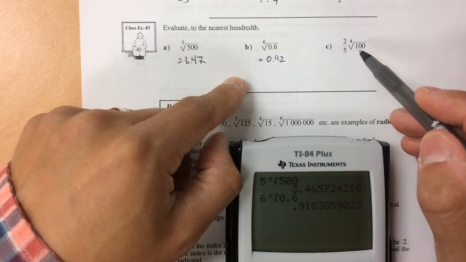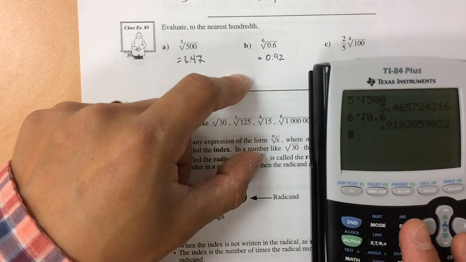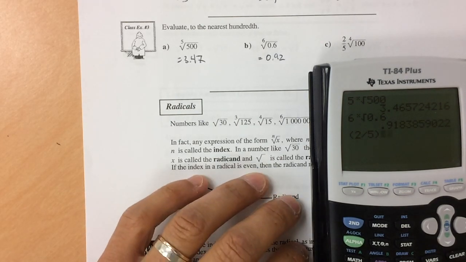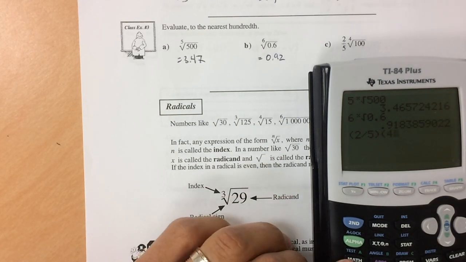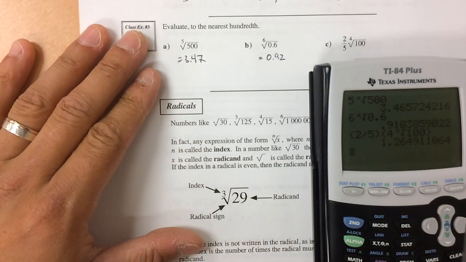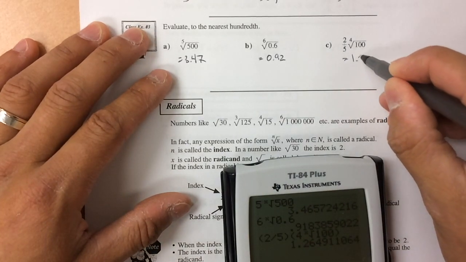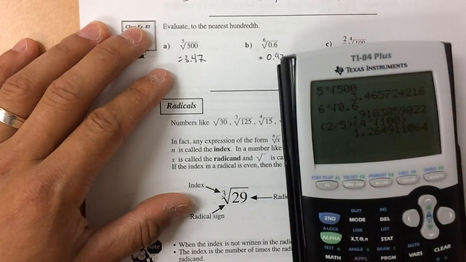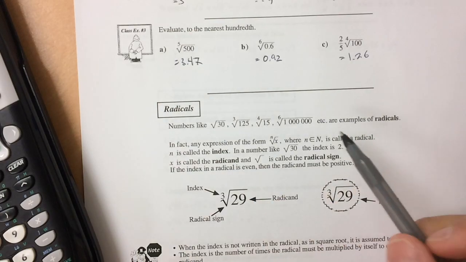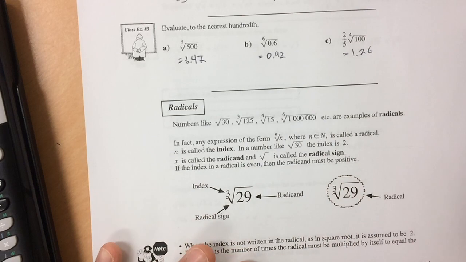Next, I have 2/5 times the fourth root of 100. So bracket 2 divided by 5, close that bracket, fourth root of option 5, 100, close the bracket, and we get 1.26. Don't need to round up. Nearest hundredth, so 2 decimal places. So again, if that was confusing, pause here and then rewind and rework those problems.